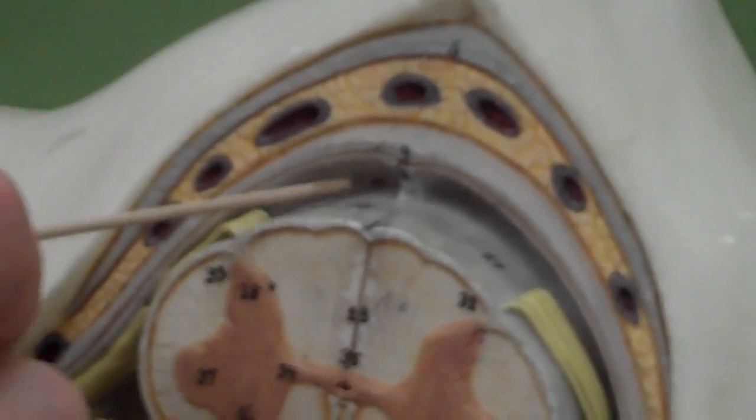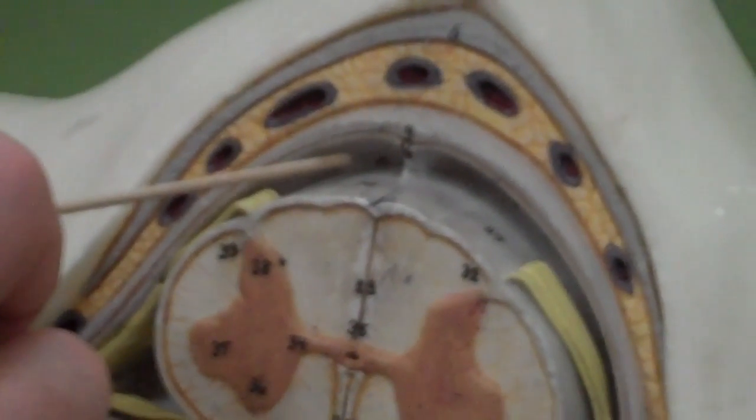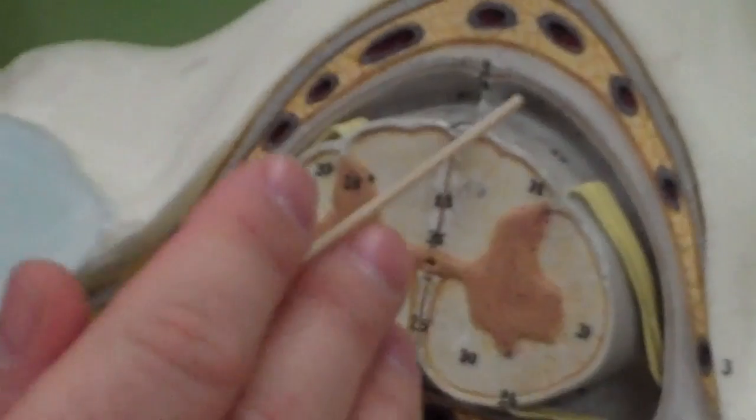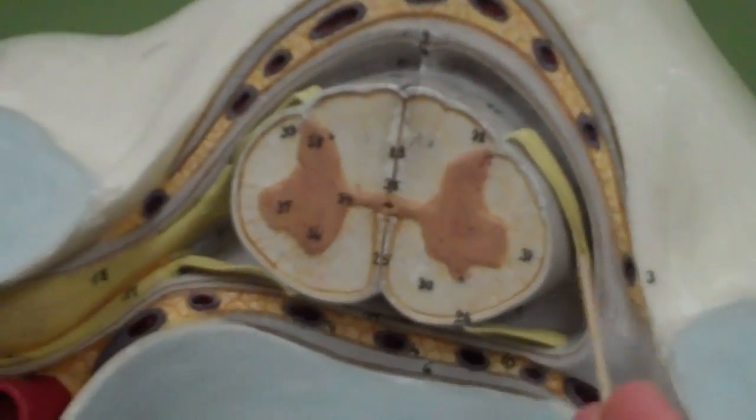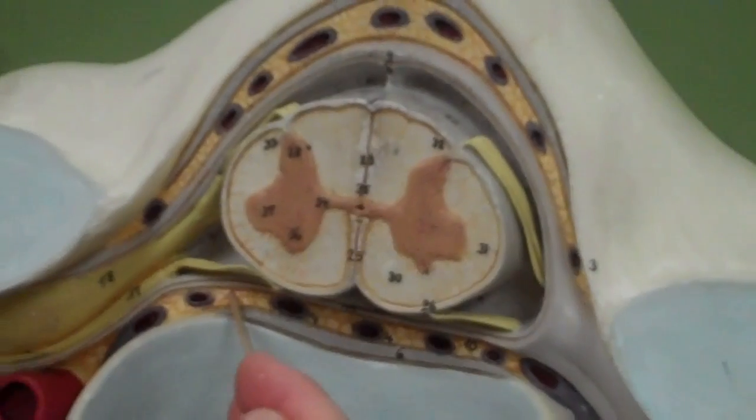Between the dura mater and the arachnoid is a very fine space called the subdural space. And between the arachnoid and the pia is another space called the subarachnoid space. This is where your cerebral spinal fluid travels and flows through. Okay? And this is epidural fat, also some extra cushioning for protection all through here.